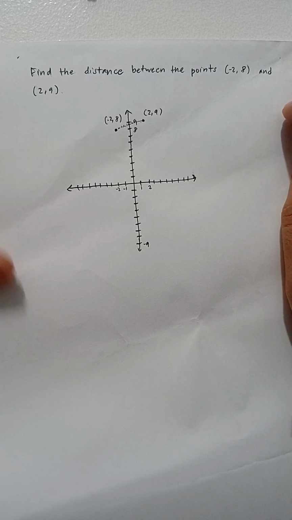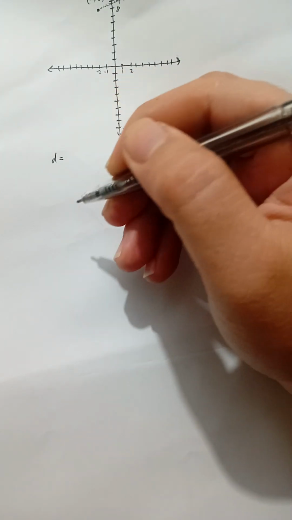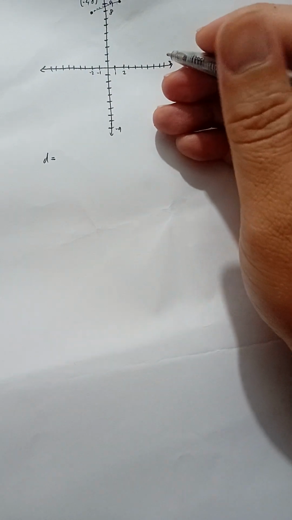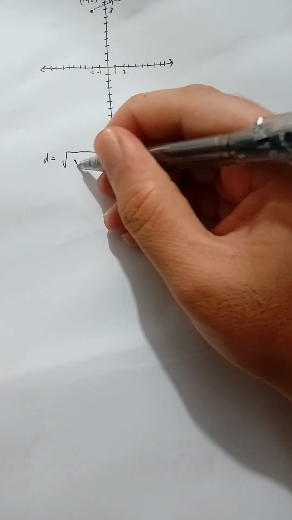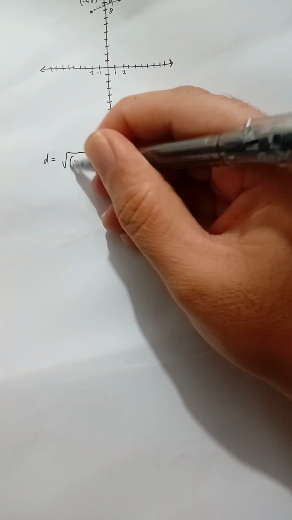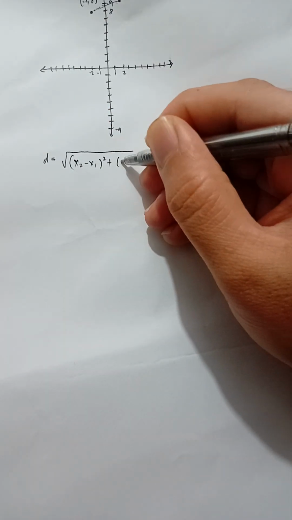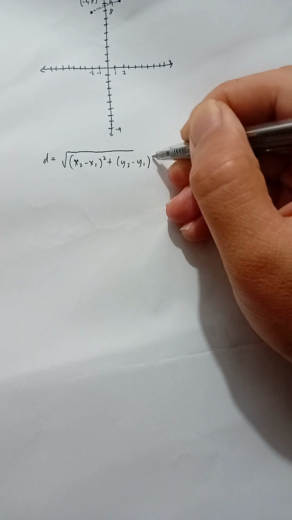Now, to solve this, we need to use the distance formula. D equals the square root of (x sub 2 minus x sub 1) squared plus (y sub 2 minus y sub 1) squared.